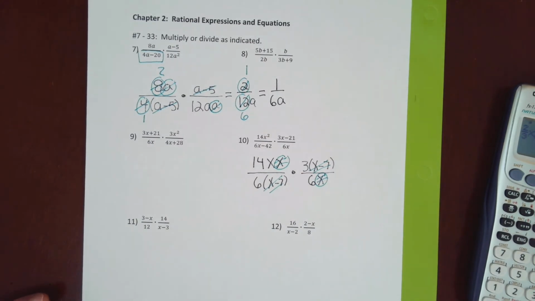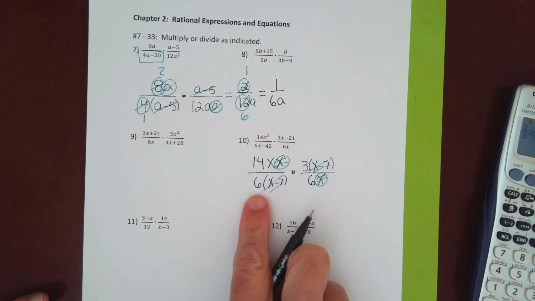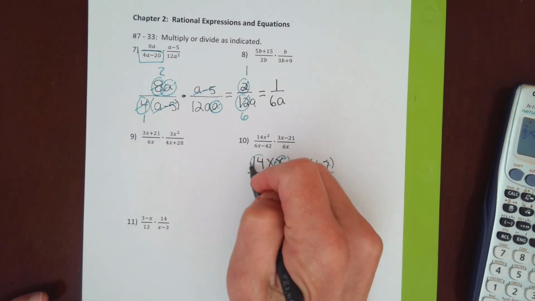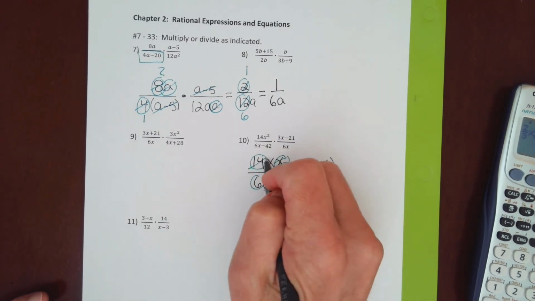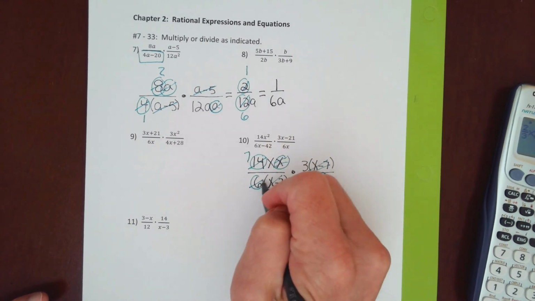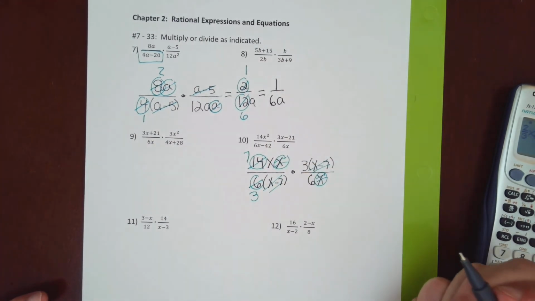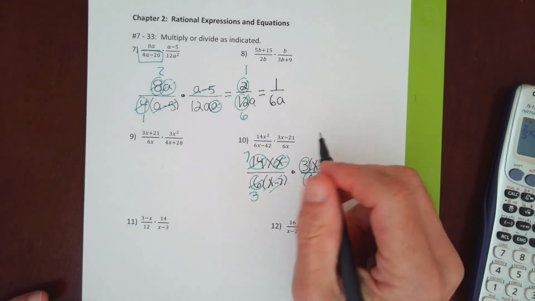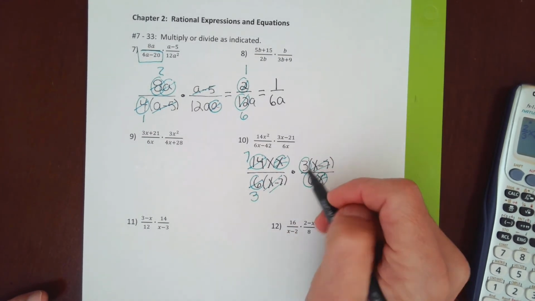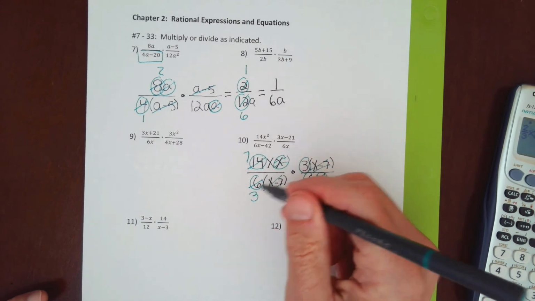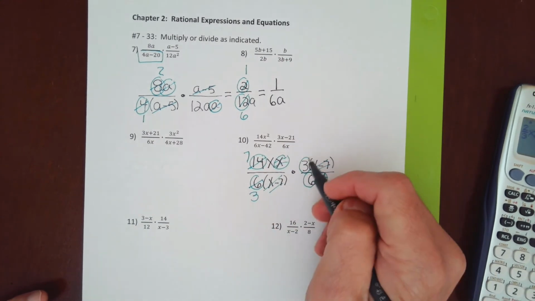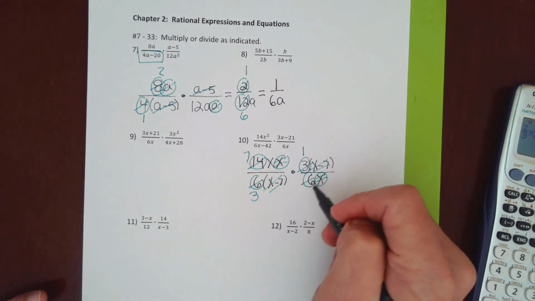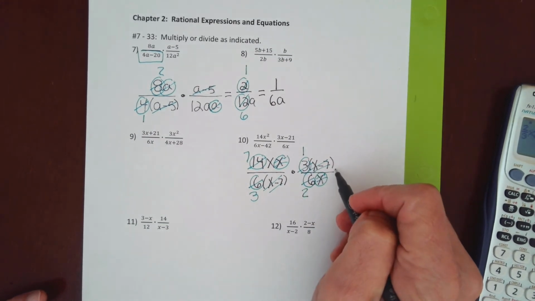Last, I need to deal with these numbers. I'm going to cancel the 6 and the 14 and the 6 and the 3. The 6 and the 14 here I'm going to divide by 2. 14 divided by 2 is 7. 6 divided by 2 is 3. And in this next fraction, I'm going to cancel the 6 with the 3, because I can cancel any denominator with either numerator, either straight up and down or cross. They both work. In the second fraction, if I divide the 3 by 3, I get 1. If I divide the 6 by 3, I get 2.